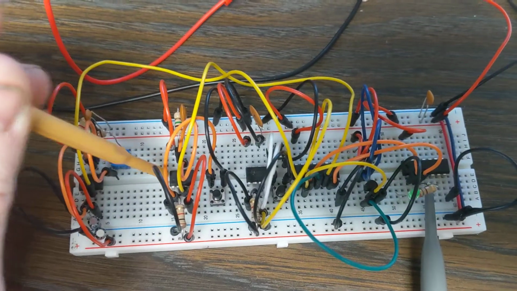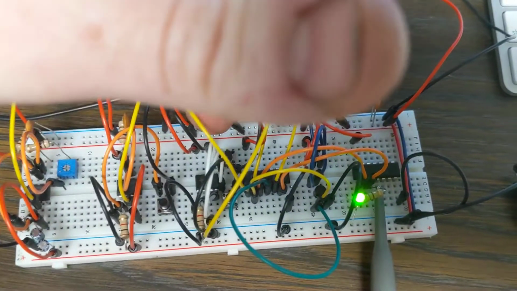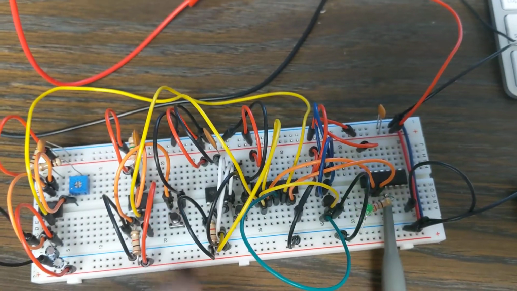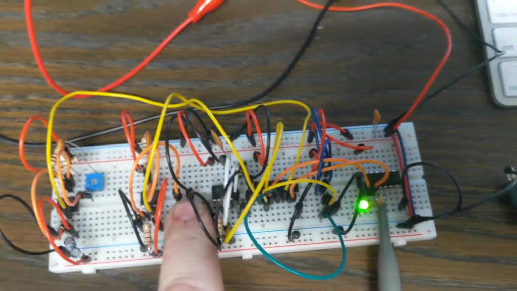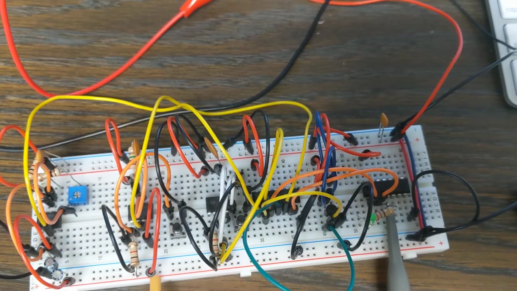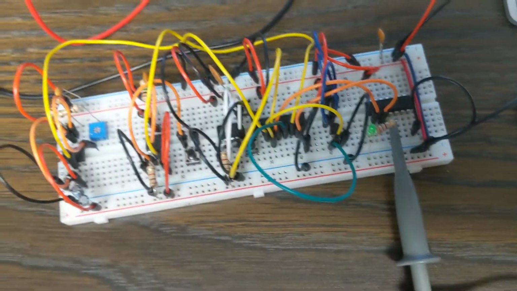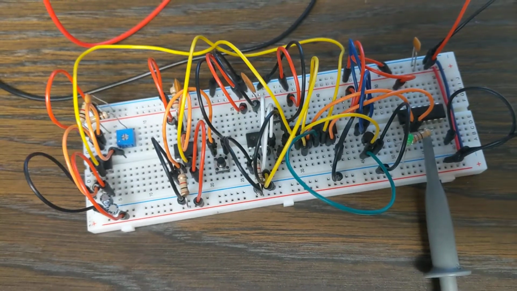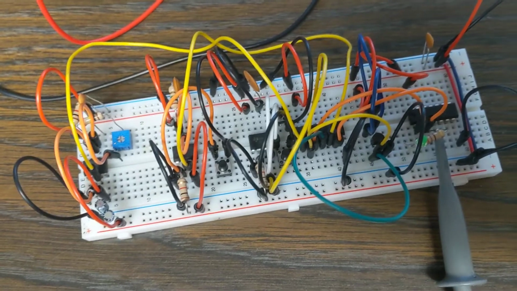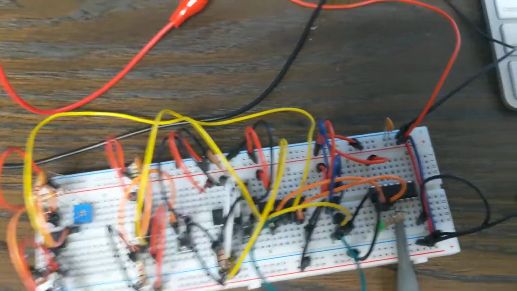The second 555 is being used in the monostable mode to provide a user-directed impulse. It's a short burst to provide a circuit being tested with a single rising edge, where the clock essentially provides a repeatable, steady, time invariant square wave pulse.